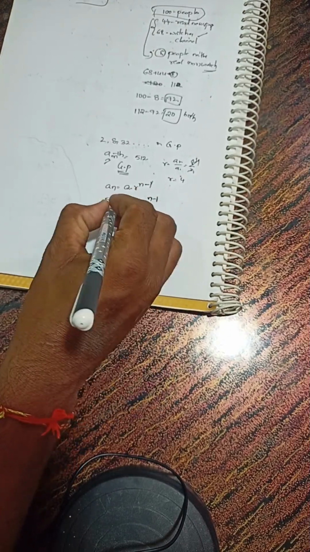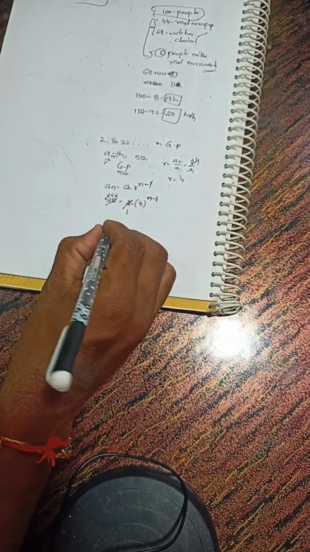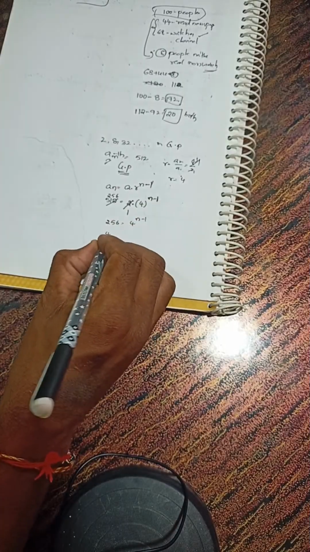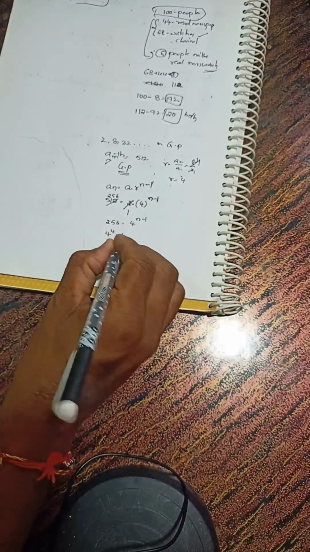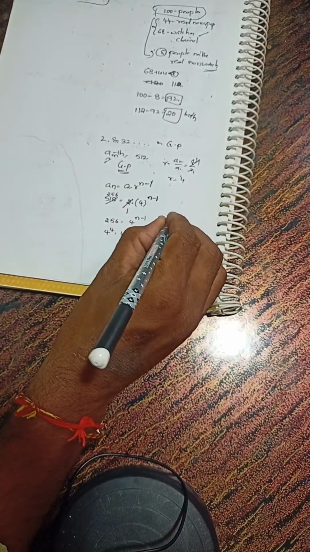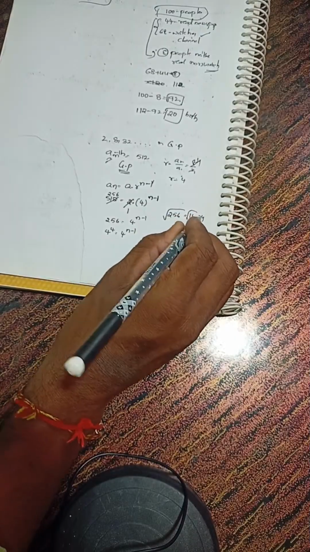See, I am cancelling. 2 1s are 2, 2 2s are 4, 2 5s are 10, 2 6s are 12. 256 is equal to 4 power of n minus 1. 4 power of 4 is equal to 4 power of n minus 1. Why? Because the square root of 256 is 16, and the square root of 16 is 4.